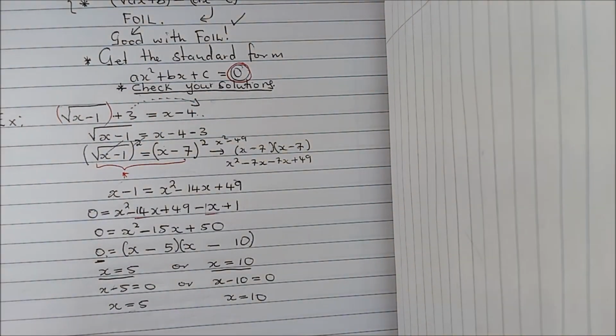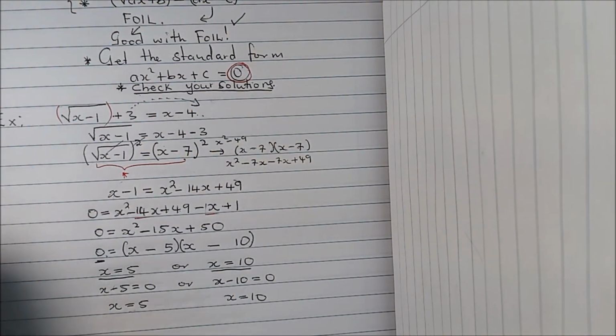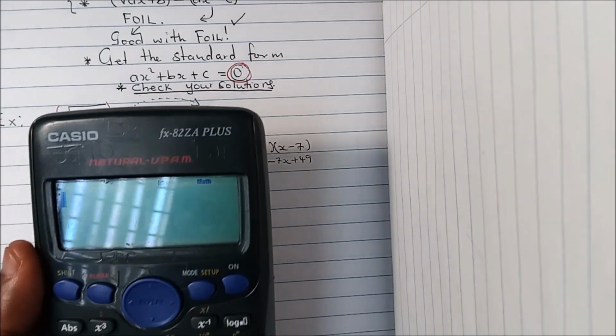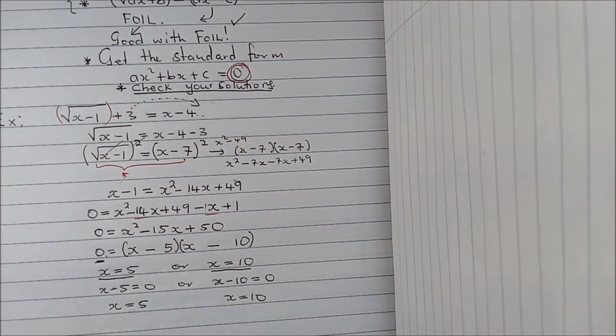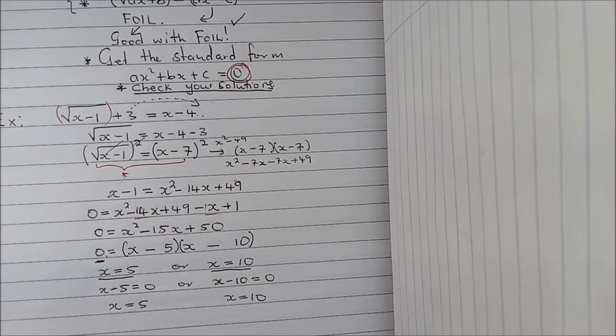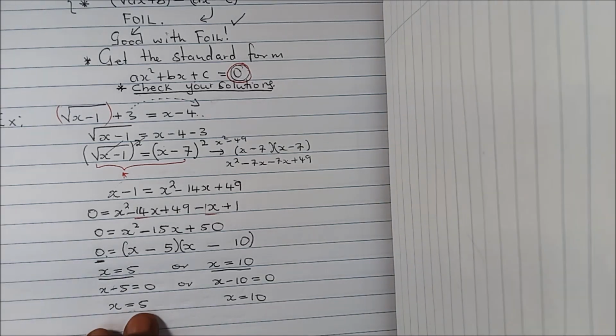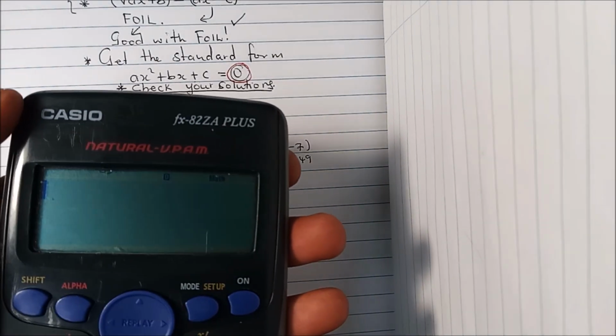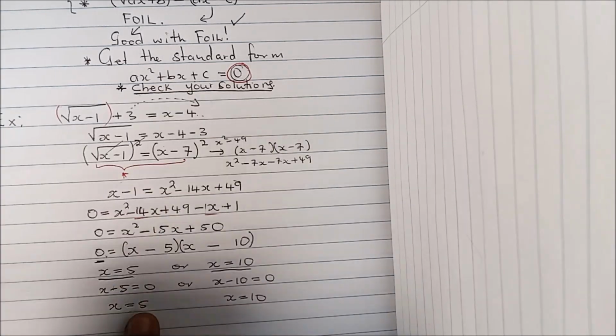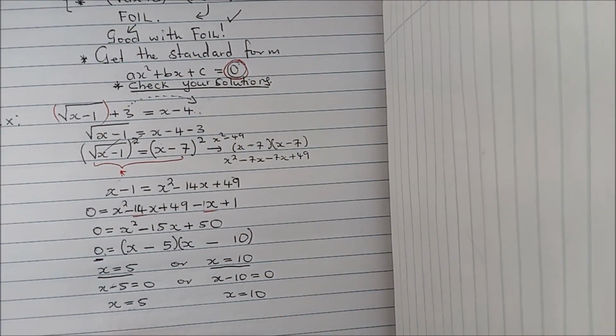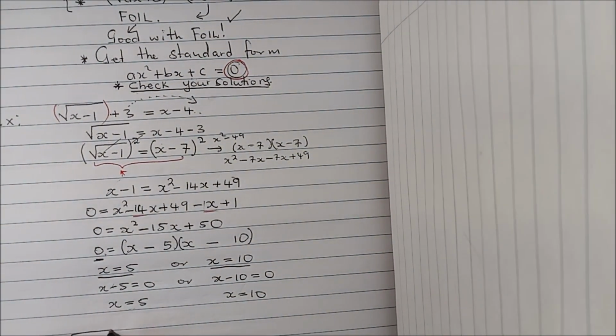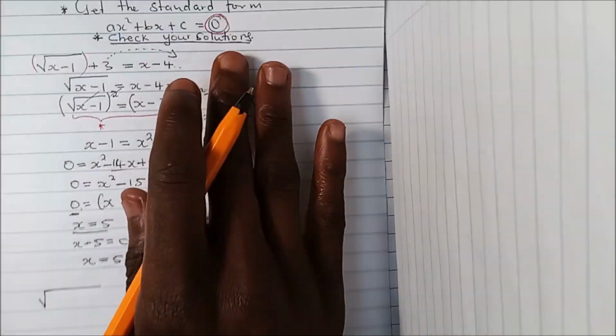So now, how do you check the solutions? You check the solutions using your calculator. So now, what was the value of x? The value of x was 5. So now let's say we check for 5 using your calculator. Oh, let's write the equation. The equation is, okay, sorry.